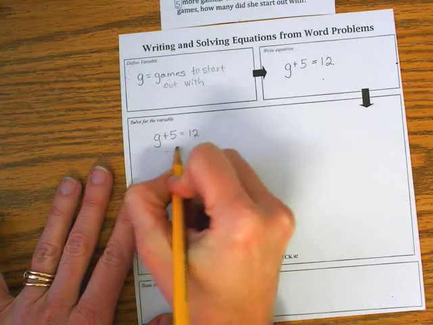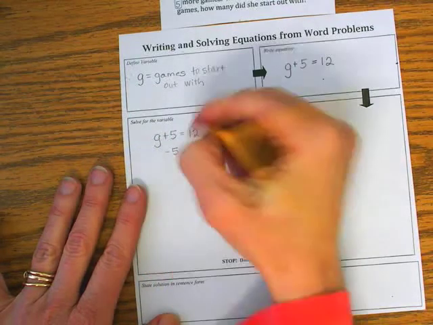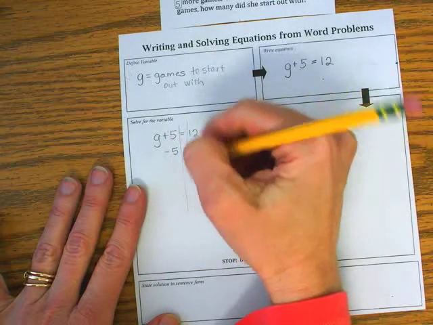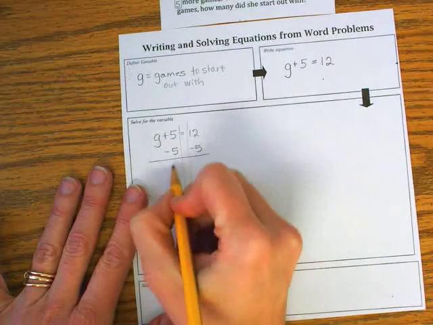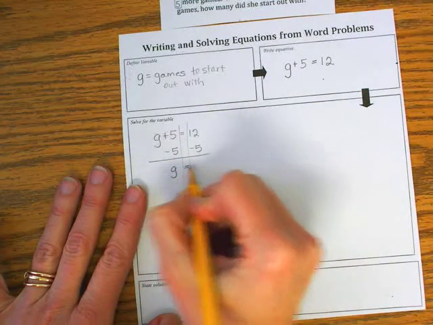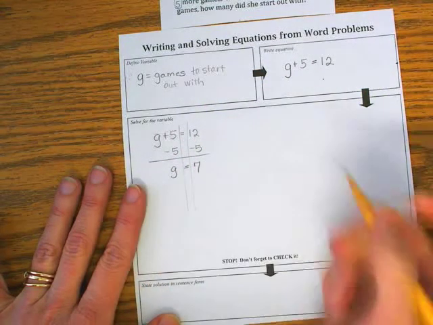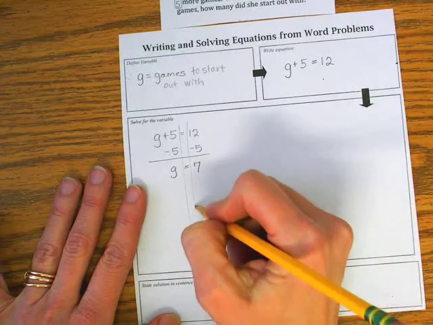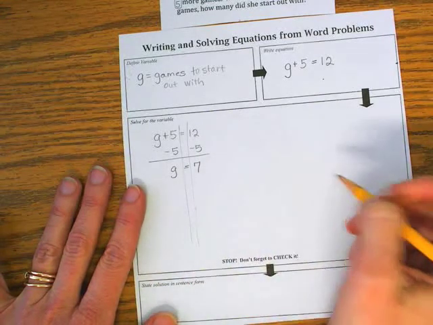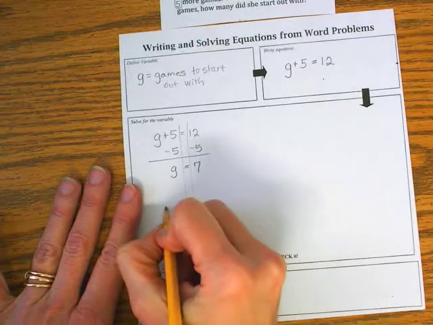We're going to subtract 5 on both sides, and we've determined that the number of games she started with was 7. I still need to do my check. Remember, these are going to get harder as we go along. So just bear with me on the check.